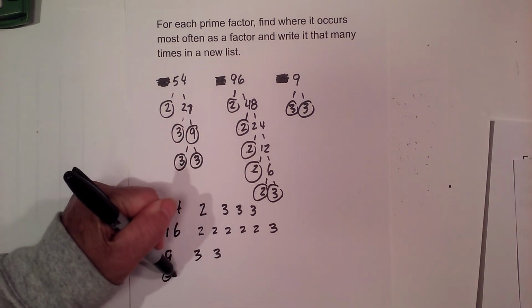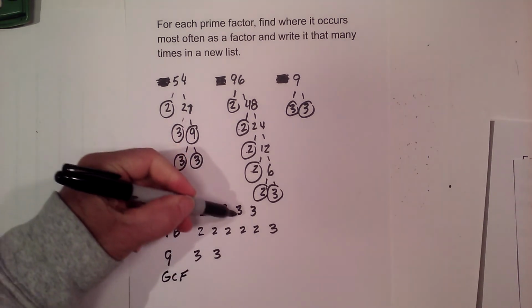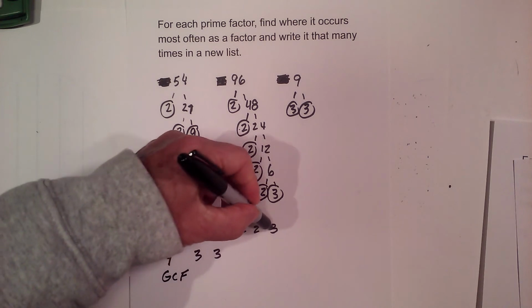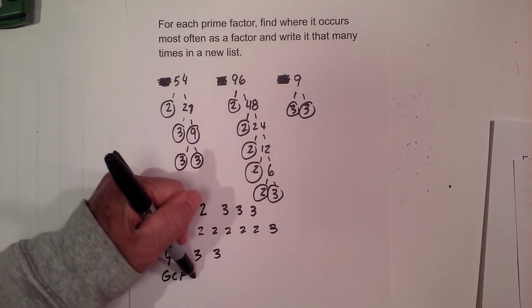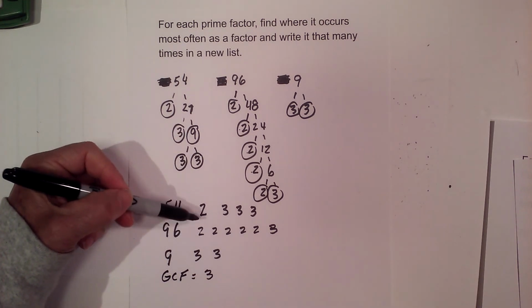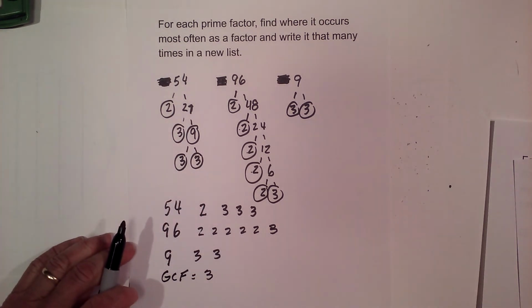Now for the GCF, be very careful because you may miss it, but it looks like I have a 3 here, a 3 for 96, and a 3 for 9. So it looks like I have at least a 3. Do I have a 2 in all three? No, so the GCF is 3.